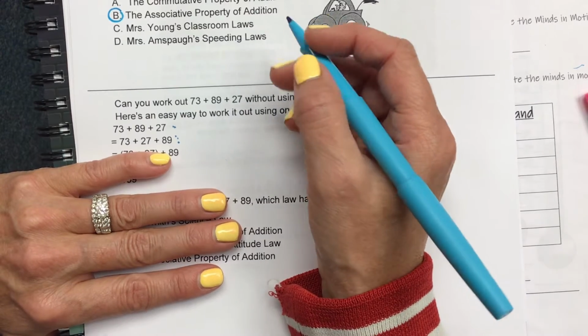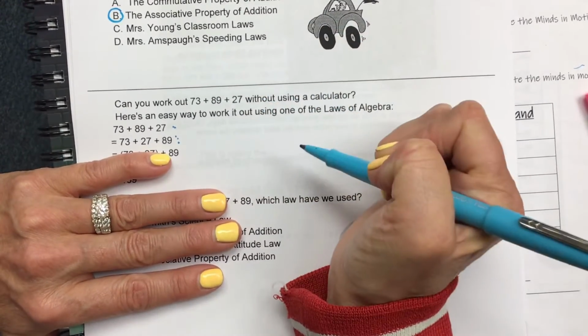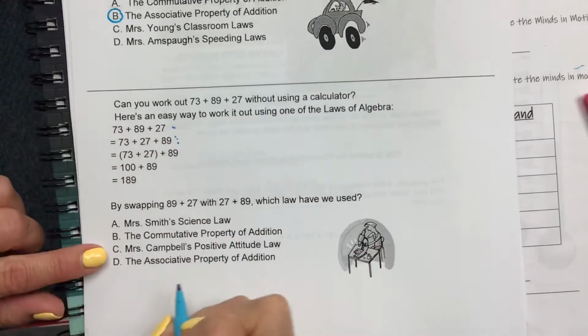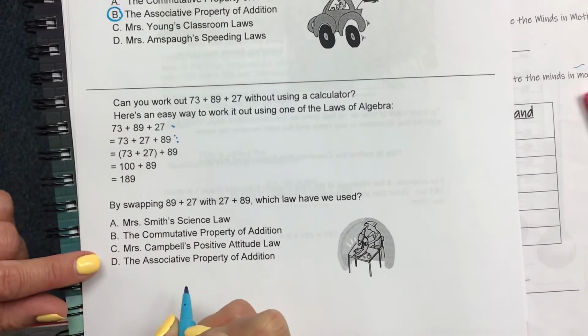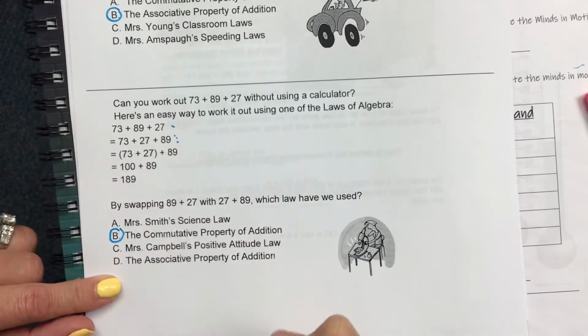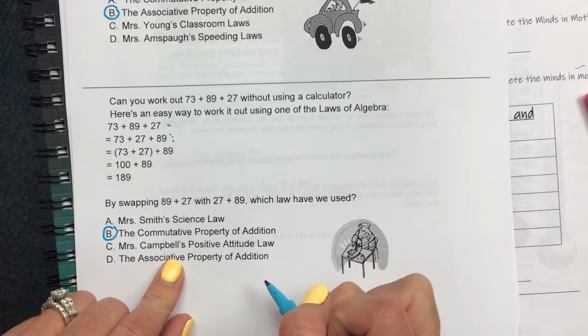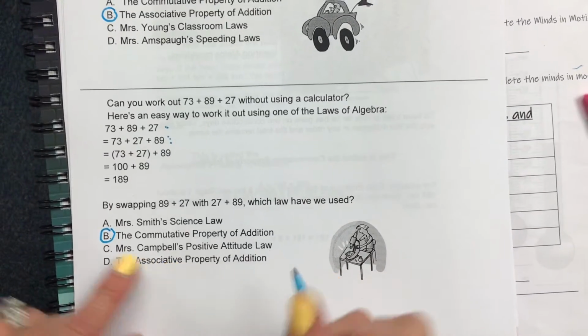Not identity. Which one is it? Avery? Commutative. It's the commutative. Yeah, the commutative property. It's not Mrs. Campbell's positive attitude law, but I do like that positive attitude.